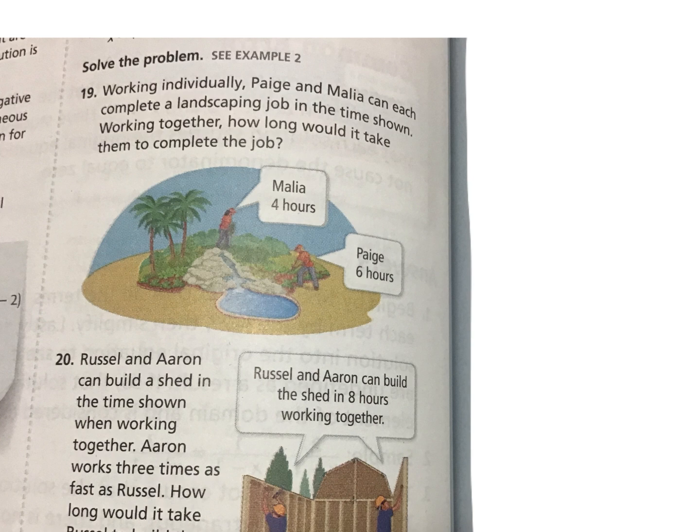How fast can one person do one job? How fast can another person do that same job? And then together, that same job, how fast can they do it? So we're going to add the two together, but it's all going to be rates.